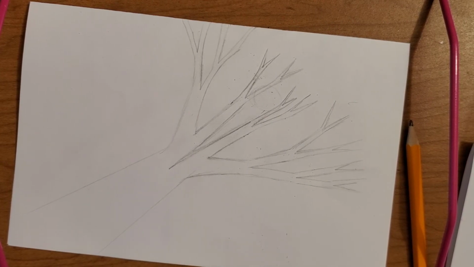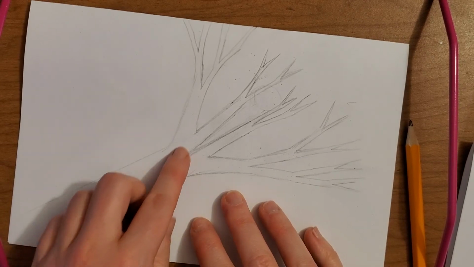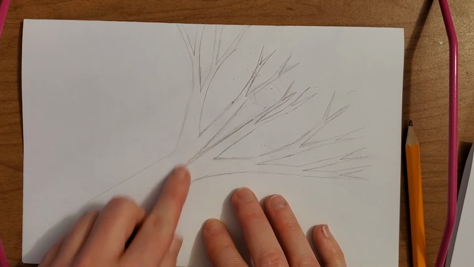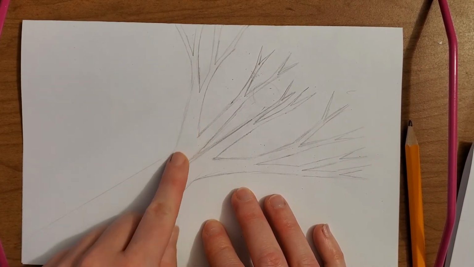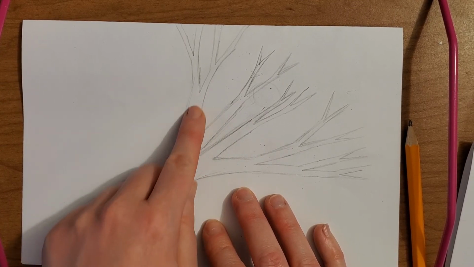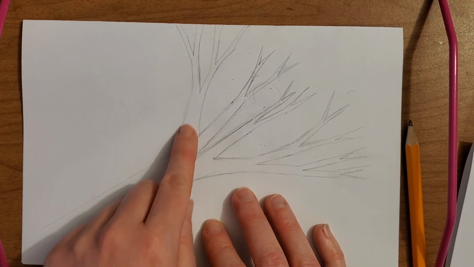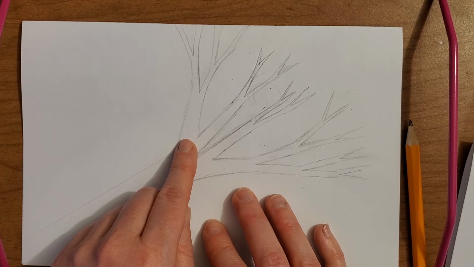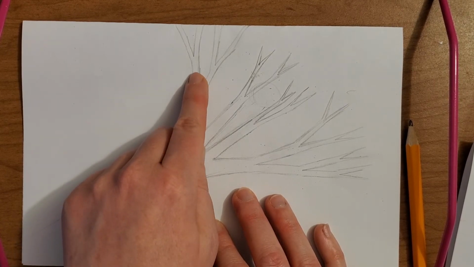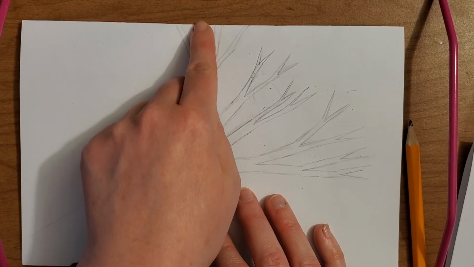All right, next, think about the width of these. Okay, so check the width for me. Every branch that goes off of the tree trunk should be thicker in the branch that just connects it to the tree trunk. And then the next one should get thinner, the next one should get thinner, the next one should get thinner.